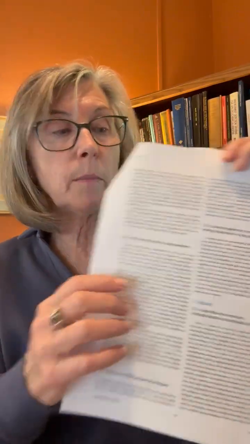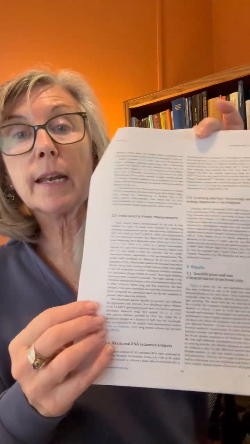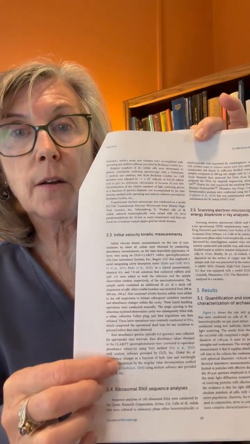Later in the paper, section 2.3, he talks about initial velocity kinetic measurements. That's where he's using the Clarity 1000. He's also using ribosomal RNA sequence analyses and scanning electron microscopy and energy dispersive X-ray analysis as the additional methods for confirming what it is that he concludes.